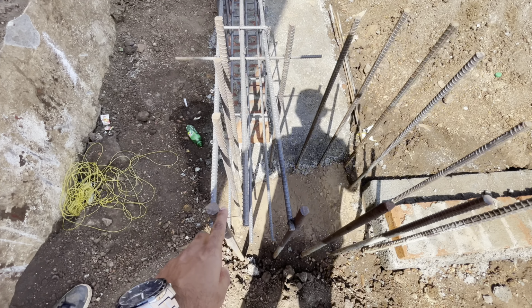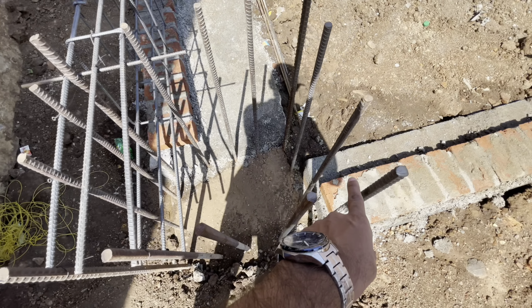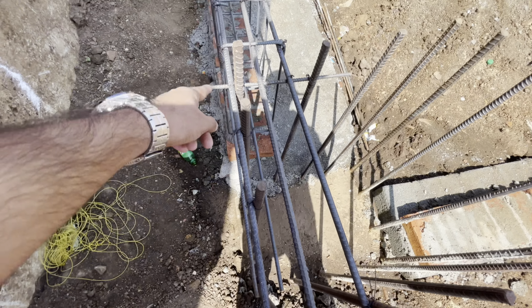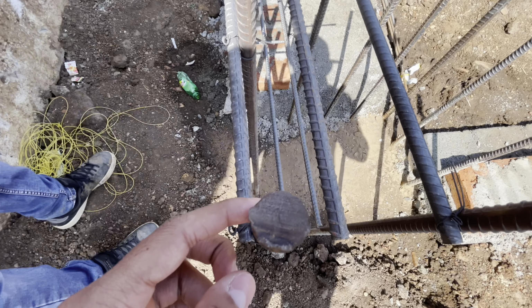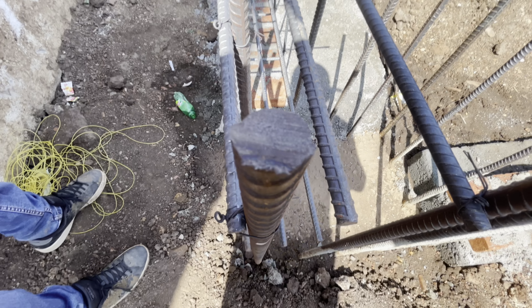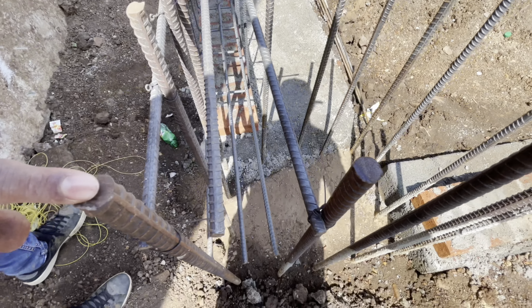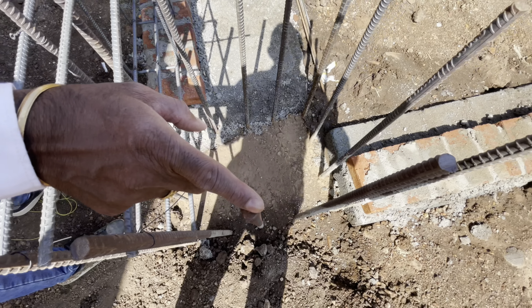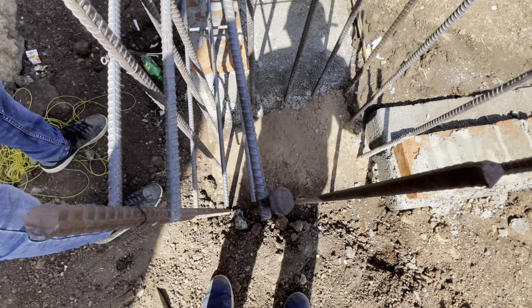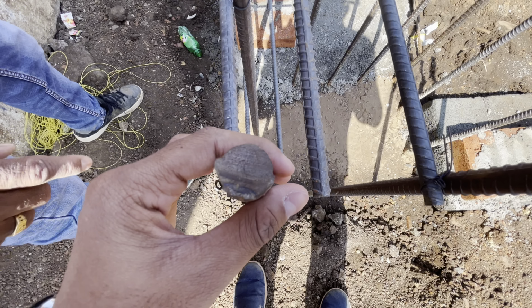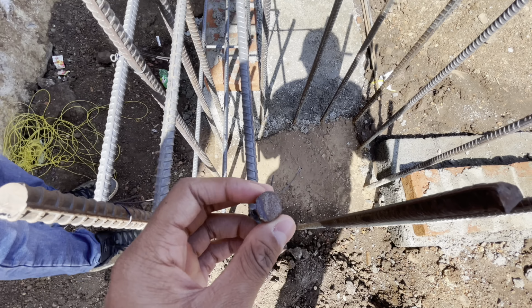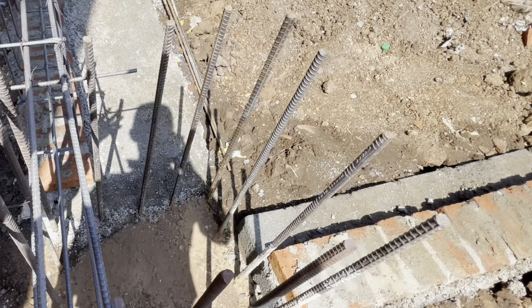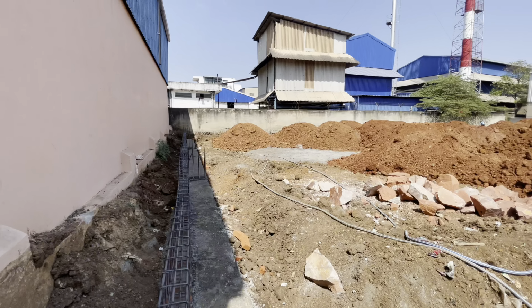Now I will give you details about this column. This column size is 28 inch in this direction and 22 inch in this direction, and at the corners of each column we have used 20 mm bars. You can see this 20 mm bar, and the remaining bars are 16 mm diameter. You can clearly make out the difference. This is 20 mm bars, this is 16 mm bars, and this type of column we have provided at the corners of the building.